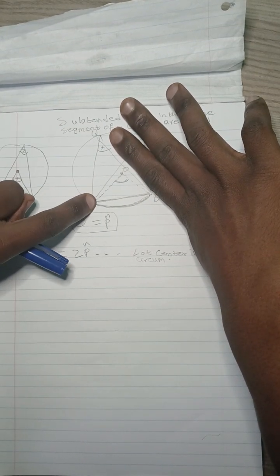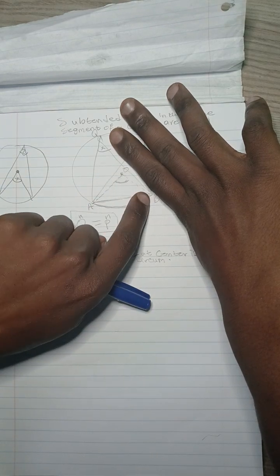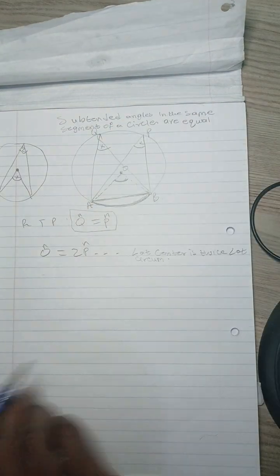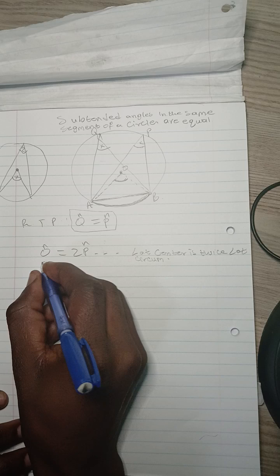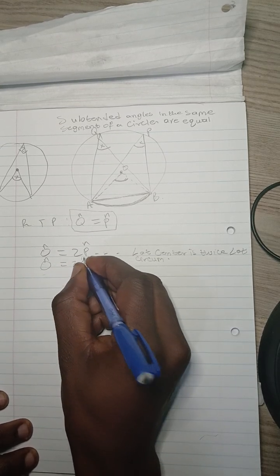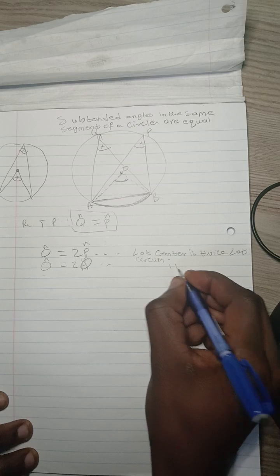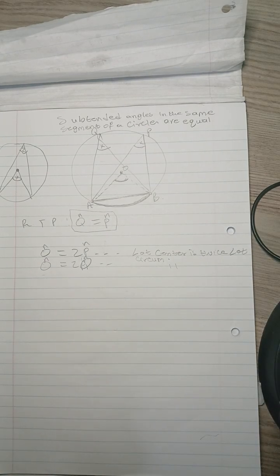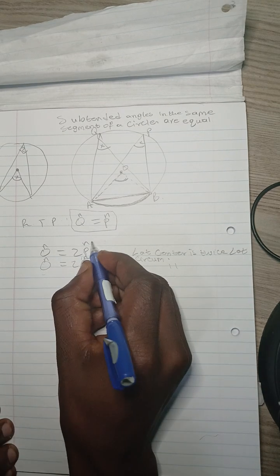Then again, if we look at this part, this shape is still at the same part, from this point to A, and then from A to O, from O to B, and then from B to Q. So our angle O again is twice angle Q. And then you give the same reason as that one.